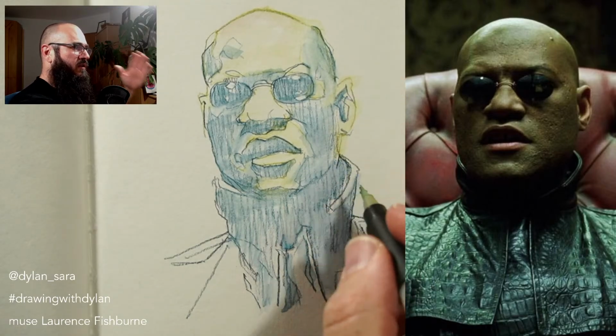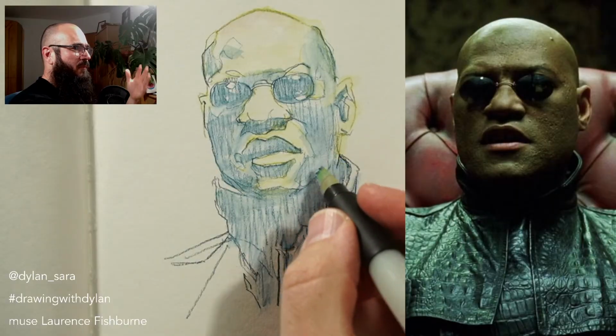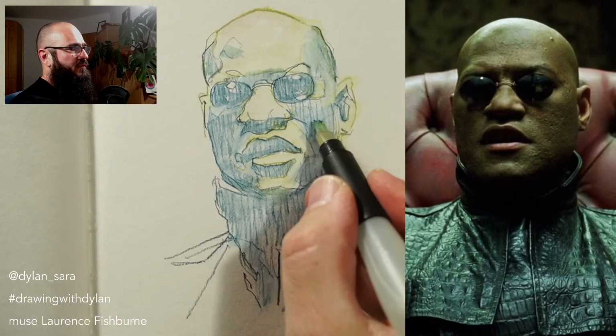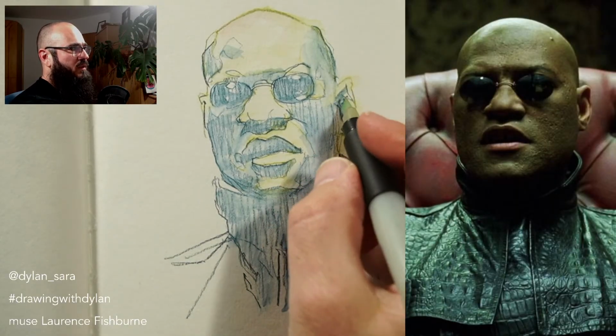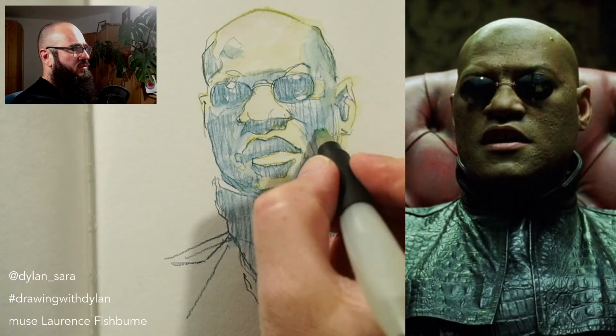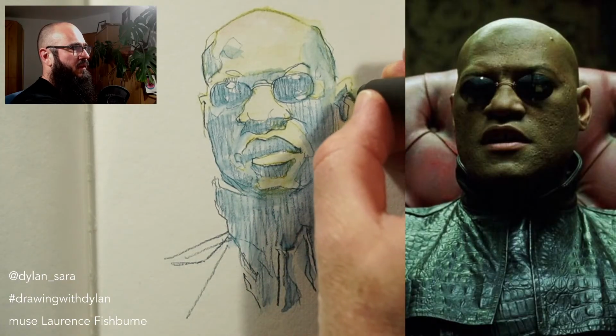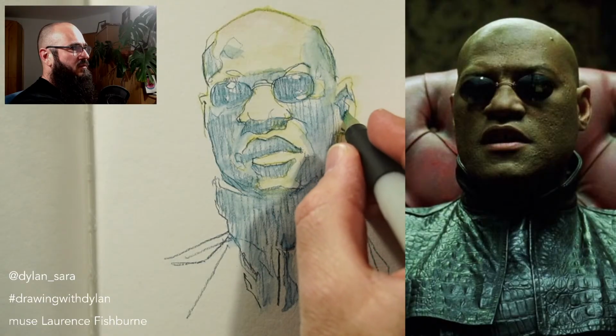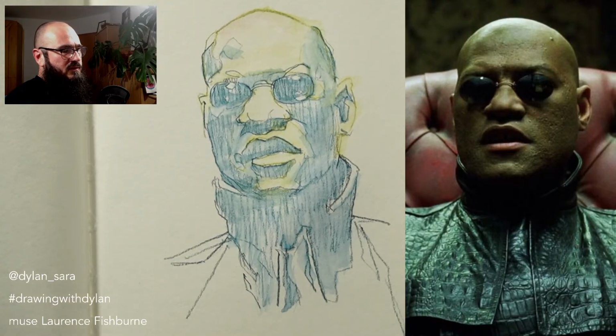You can choose to go hard with your shadow shapes, but because there's such subtle transitions between the light and darkness here, it's interesting just to think, how could this be addressed in a subtle kind of way. That was 10 minutes. I'll put the 10-minute timer on again.